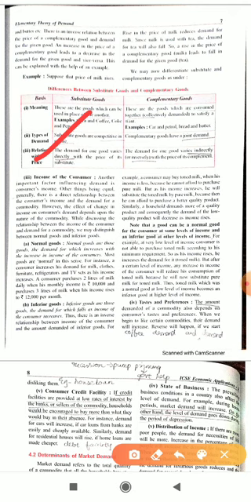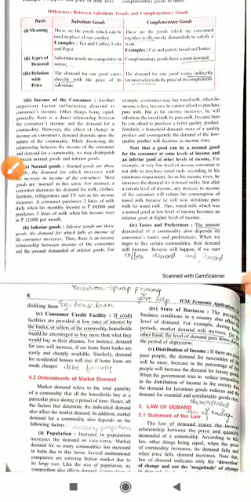And if you talk about complementary goods, there is an inverse relationship. When the price of a car increases, then the demand for petrol decreases. Or you can say that when the price of petrol increases, then the demand for cars decreases. That's why this is known as a complementary good, or there is an indirect relationship between these goods. Is it clear, students? Now we will move to our next point, which is income of the consumer.